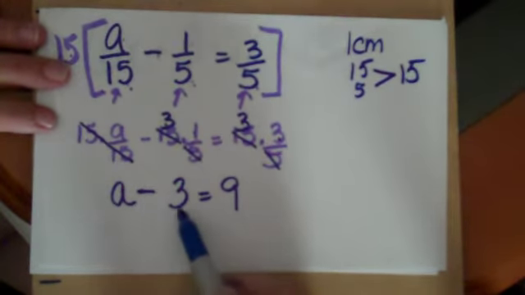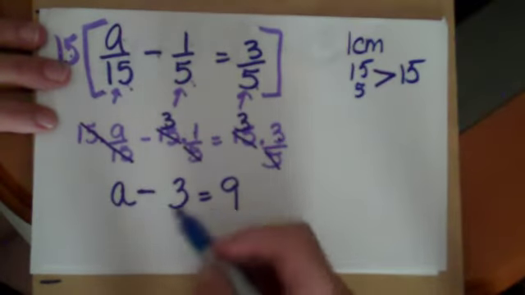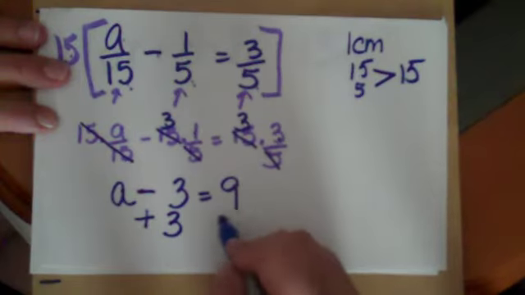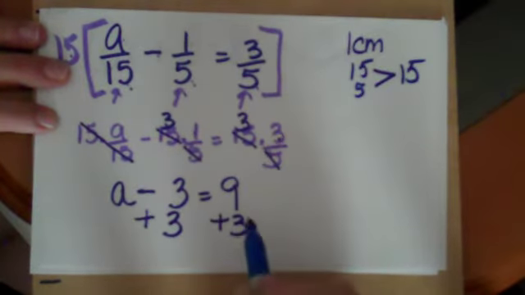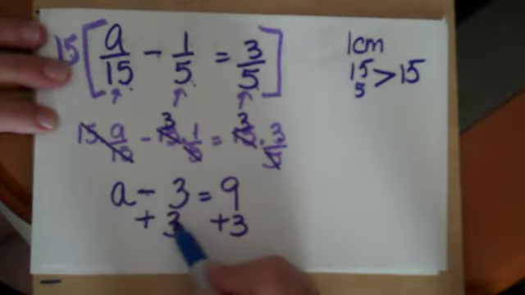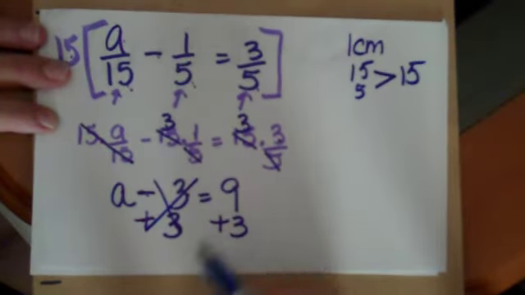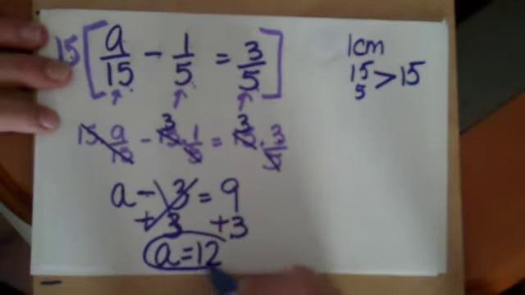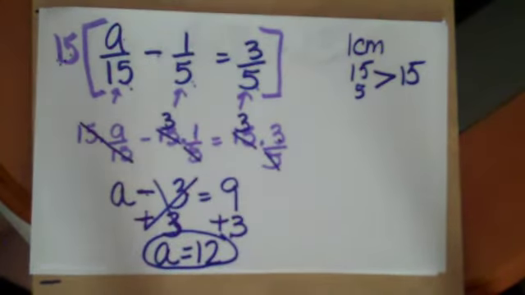A is over here. We need to get rid of the 3. The 3 is being subtracted. Inverse operation is add. So we add 3. If we do it to one side, got to do it to the other. Negative 3, positive 3, they cancel. That makes a 0 pair. And A equals 9, 10, 11, 12. The solution to that problem is A is 12.